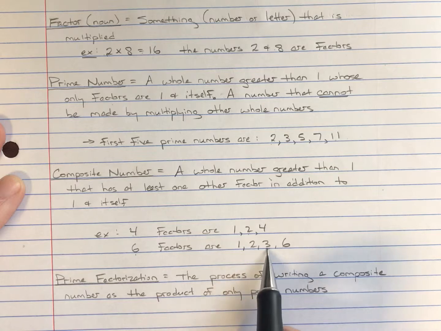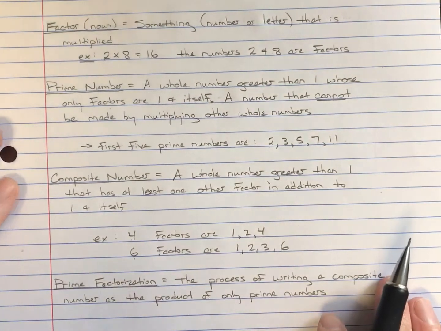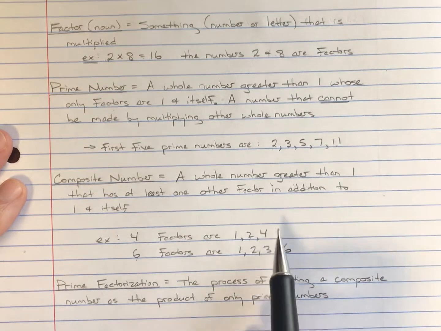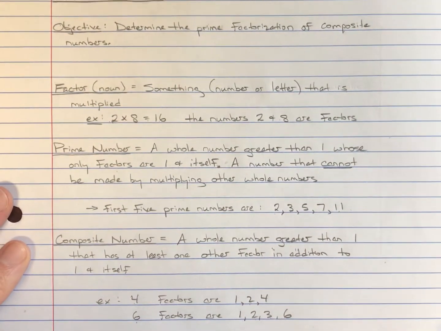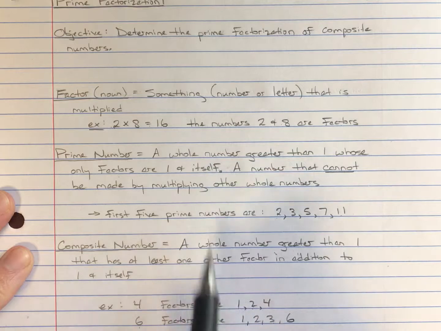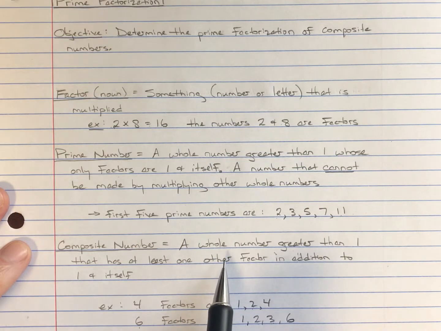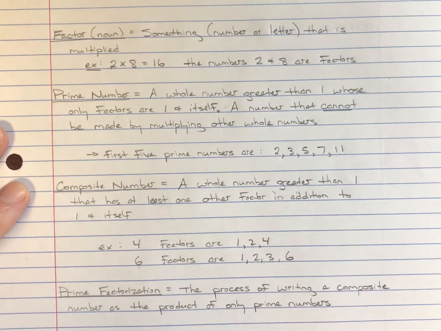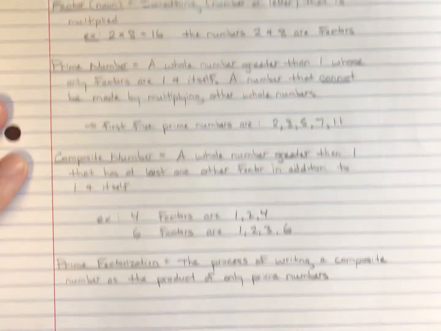So it has 4 factors. You'll notice just a brief remark here: the number 1 isn't included in either location. Essentially, 1 is neither a prime number nor a composite number. Just something to store in the back of your head. It's not prime nor composite.